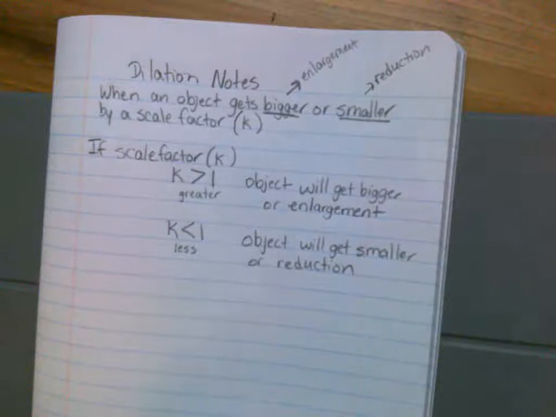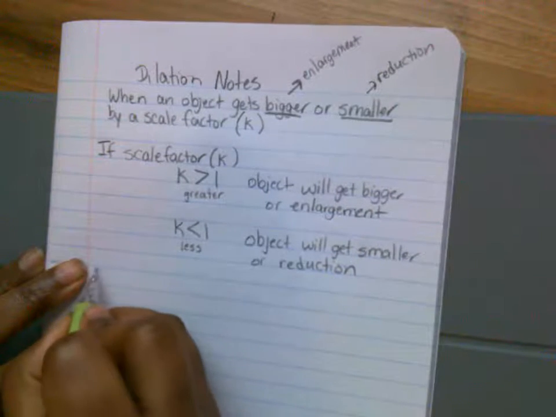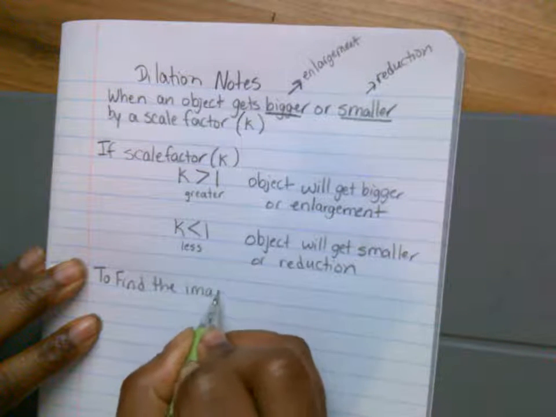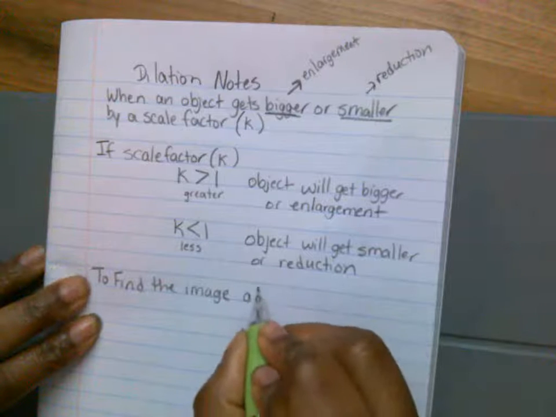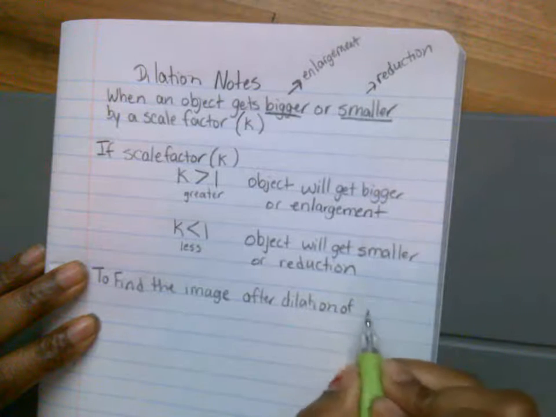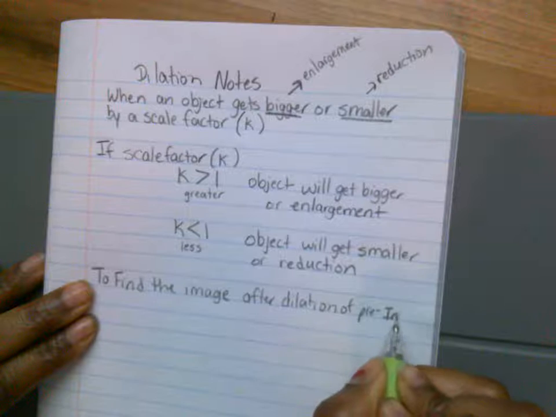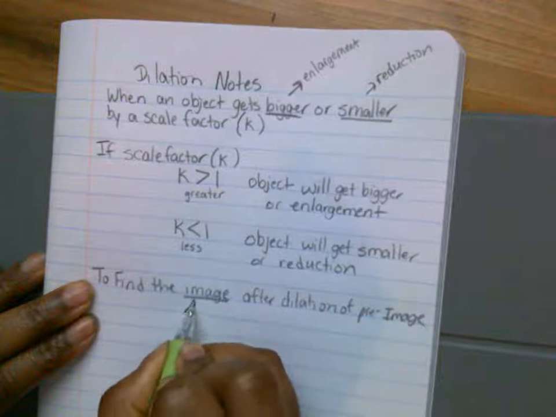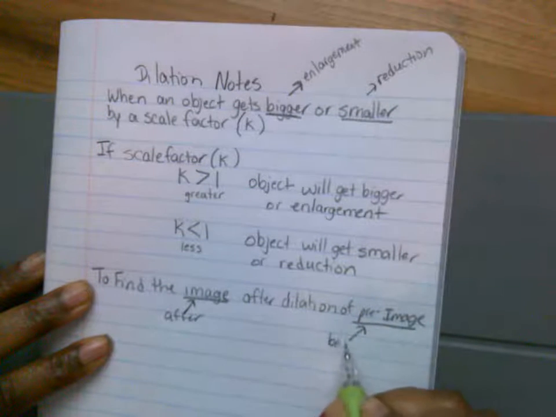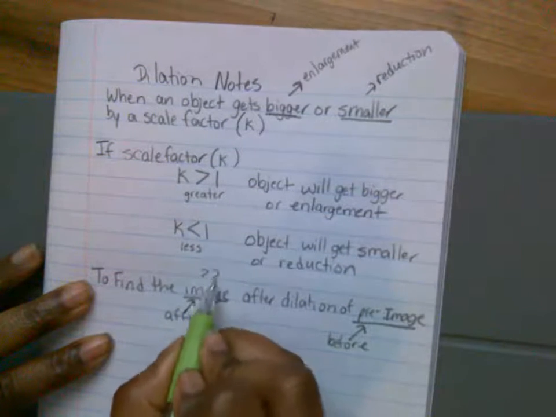Now we're going to talk about finding the image of the pre-image, okay, when you're dilating. So how do you perform a dilation? How do you do it? So this is to find the image. And remember, the image is the after, the move. After the dilation of pre-image. So remember, image is after and pre-image is before. So how do you find that image?